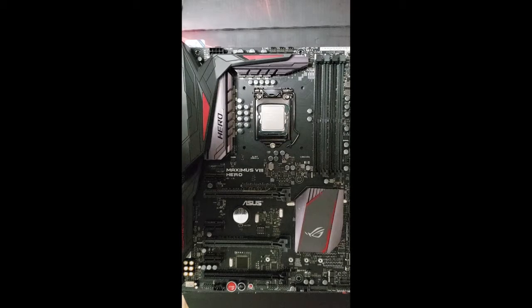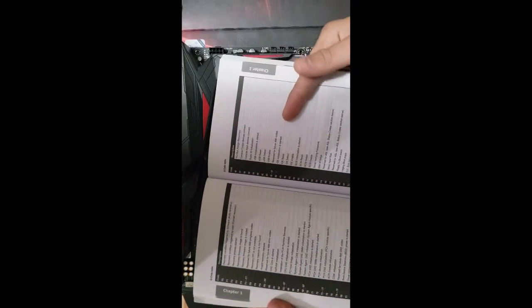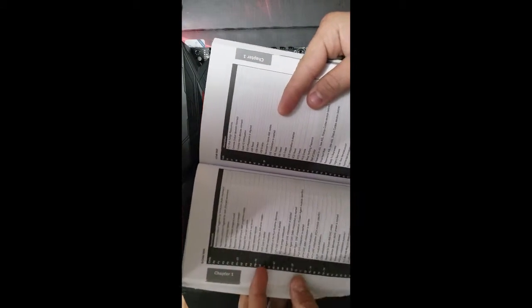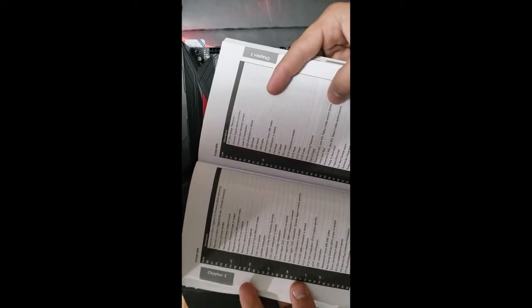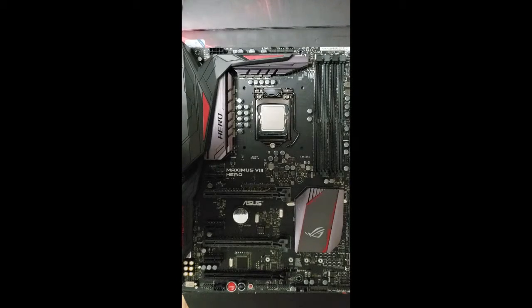Now, you can find the codes in the motherboard manual, like if I can find it, for an example, you got all these different Q codes, and it tells you pretty much what the problem is, and you can usually look up how to fix that.